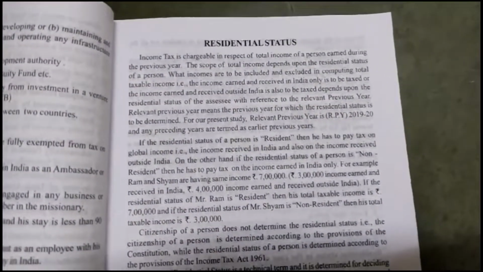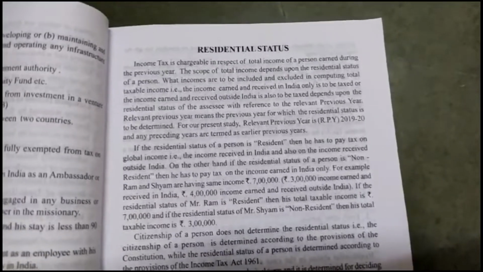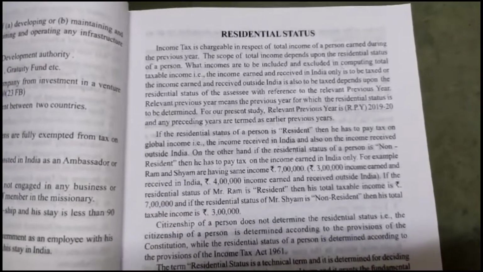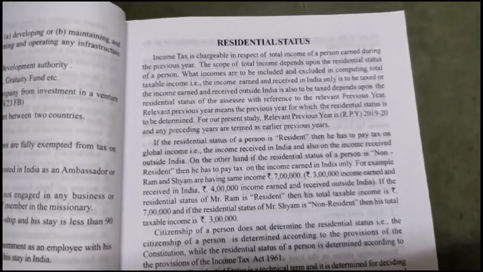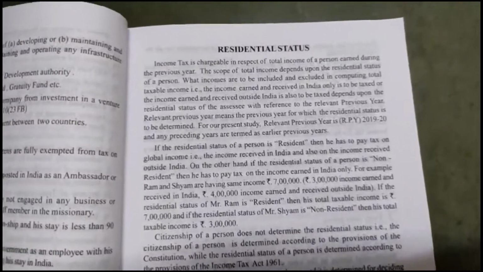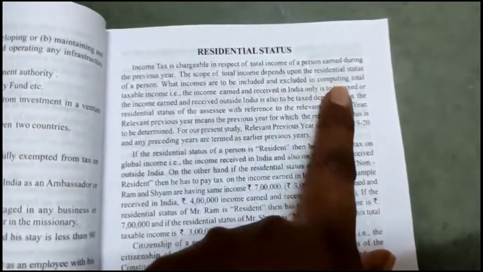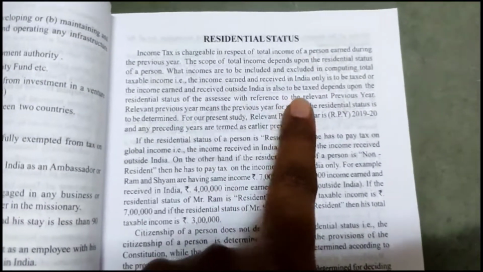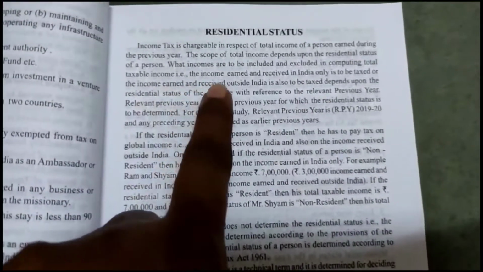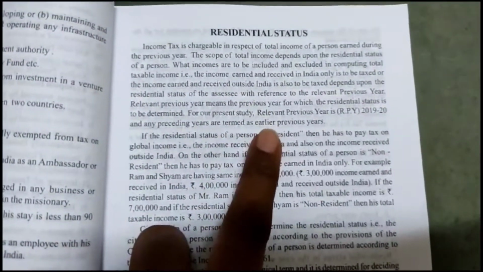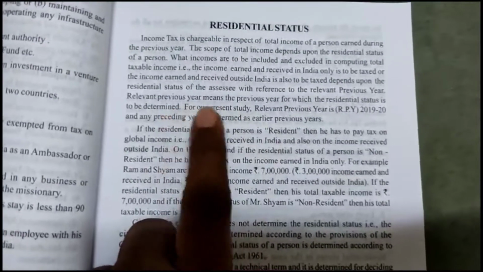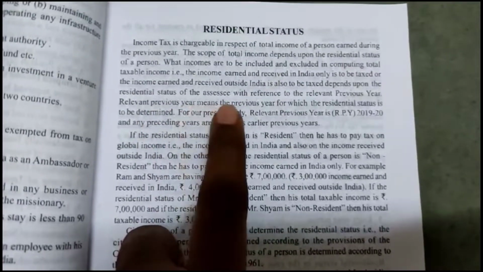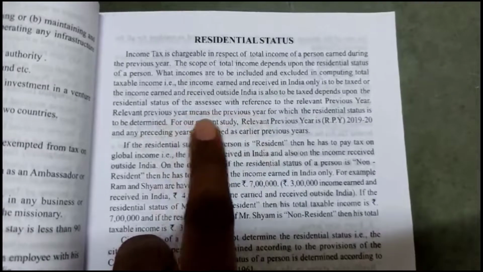Then who has to pay the tax? That is the main thing here. It depends upon the person's status, whether he is a resident or non-resident. The scope of total income depends upon the residential status of a person. What incomes are to be included and excluded in computing total taxable income, that is, whether only income earned and received in India is taxed, or income earned and received outside India is also taxed, depends upon the residential status of the person with reference to the relevant previous year.